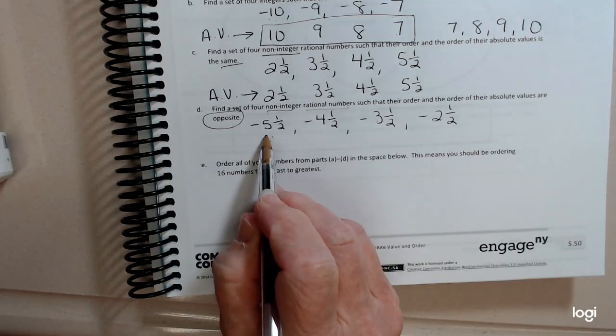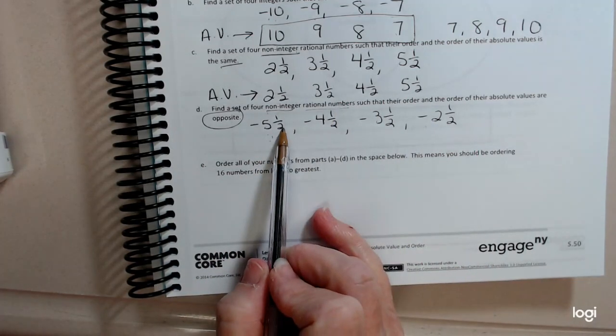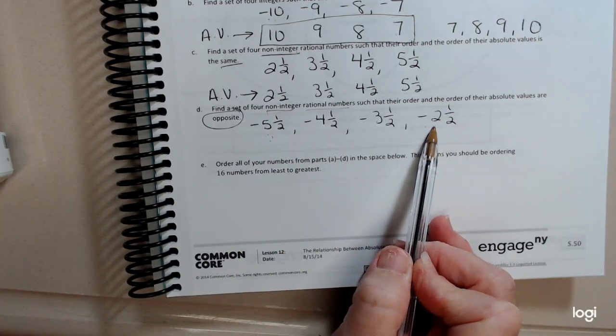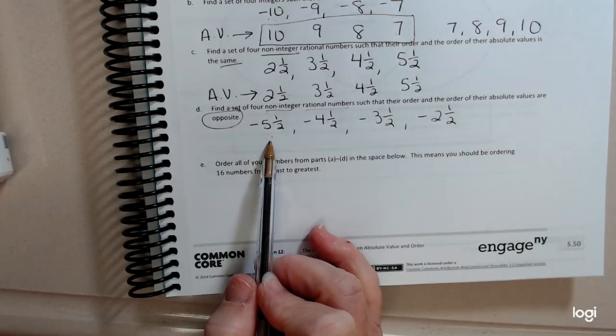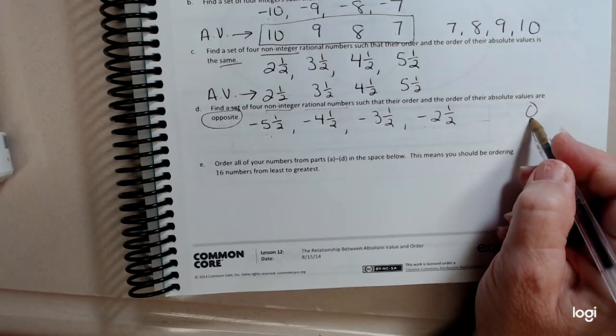This number is the smallest. Think about this in terms of would it be better to owe somebody $5 or $2? $2 would be better. So negative 5 is worse, so it's the smallest number. It is farther away from our 0 over here.